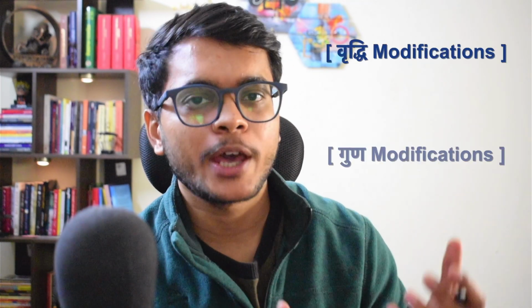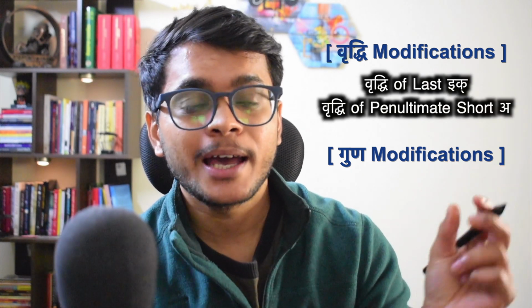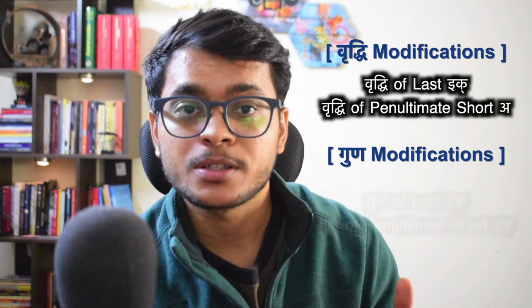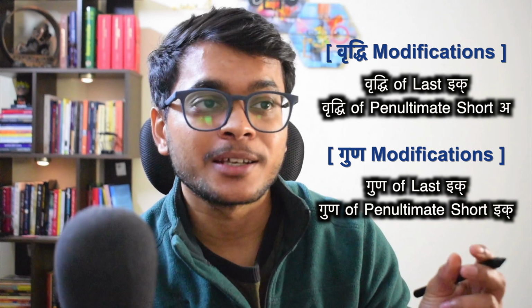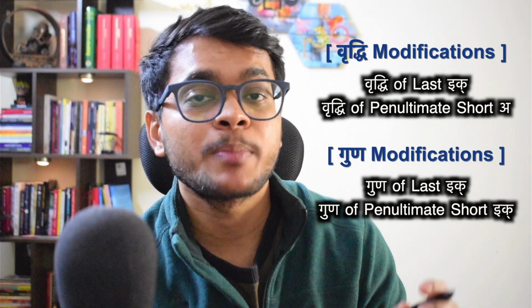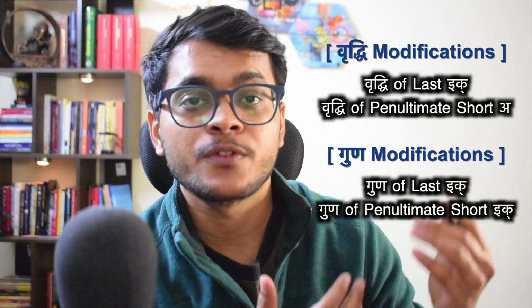So basically just understand this, that there are two major modifications: either the vriddhi happens or the guna happens. When vriddhi happens, it happens for the last ik and for the penultimate short a. And whenever guna happens, it happens for the last ik and the penultimate short ik. So for the penultimate letter, the vriddhi and guna are slightly different, because vriddhi happens on the penultimate short a, but the guna happens for the penultimate short ik. But these are the two major modifications, the vriddhi and the guna.